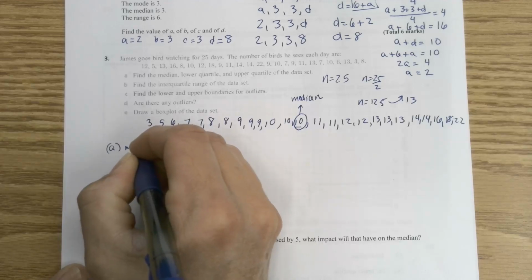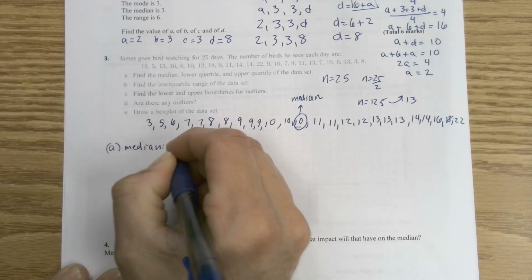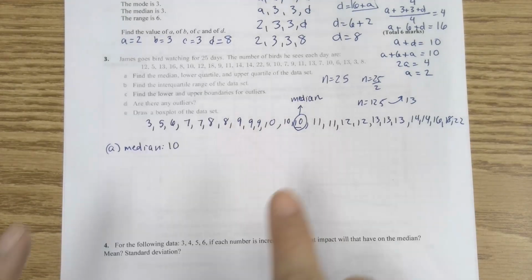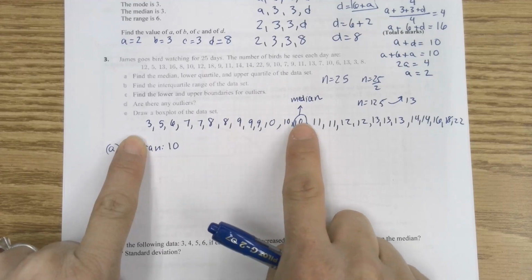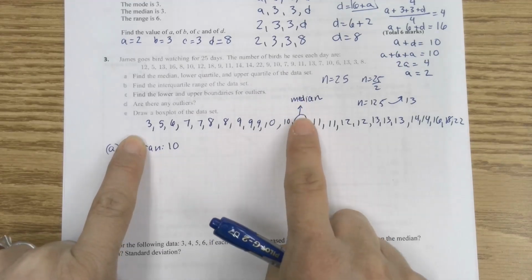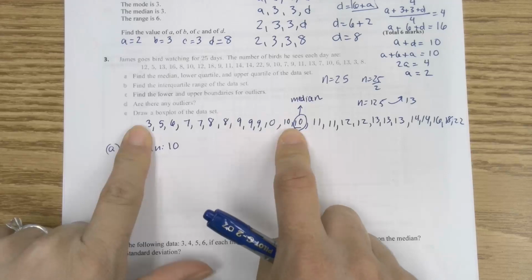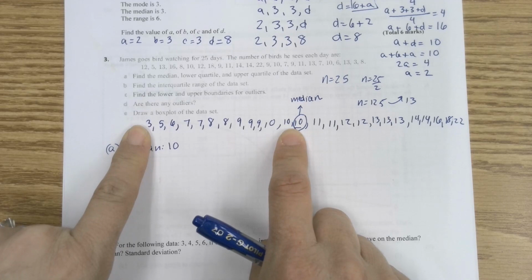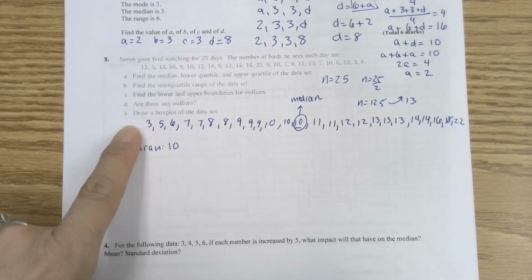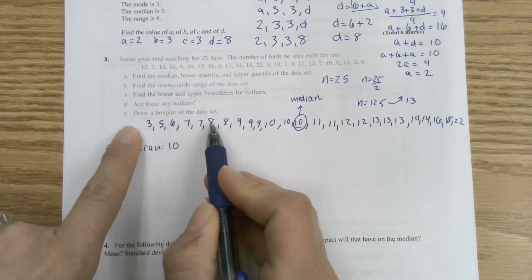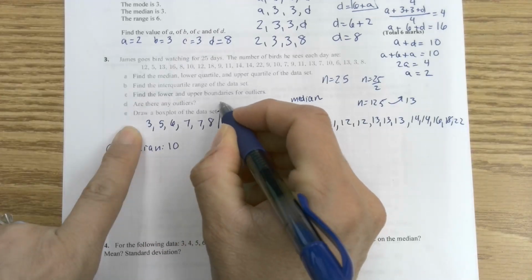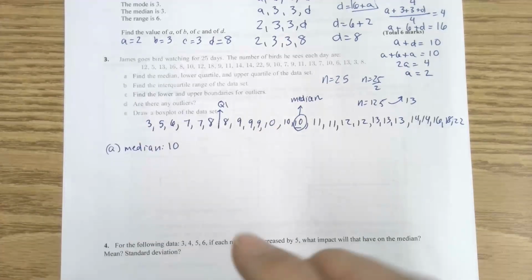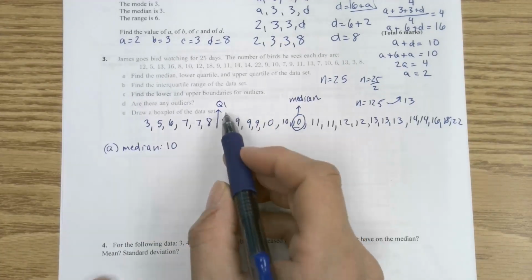So median is 10. When it's time to find your lower quartile, the lower quartile is the median of your front half of data, and we exclude the median. So we have 12 pieces of data here, and I want to find the median of those 12 pieces of data. If you take 12 and divide it by 2, that splits our data up into 6 and 6. So 1, 2, 3, 4, 5, 6. So right in here is going to be quartile 1, and just double check, 1, 2, 3, 4, 5, 6. So it's in between 8 and 8. So we know that quartile 1 is going to be 8.